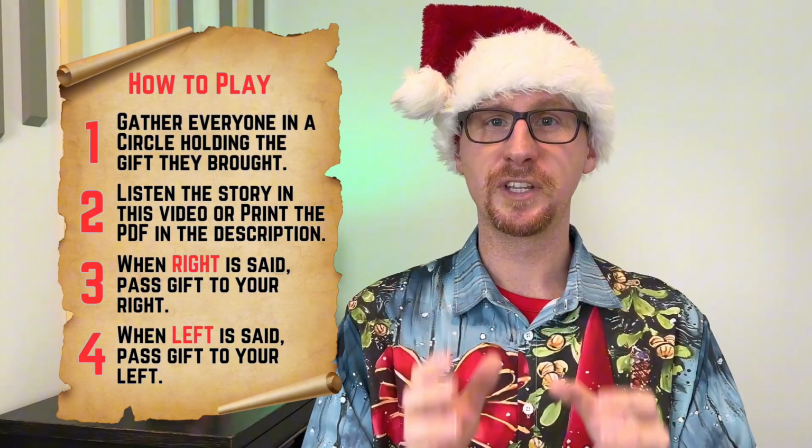This is the Frosty the Snowman right-left gift exchange game, and I know you and your group are going to love it. If you've never played a right-left gift exchange game before, the concept's very simple, and I'll go over it quickly for you. First, have everybody in the group sit into a circle holding the gift that they brought with them in their hands.